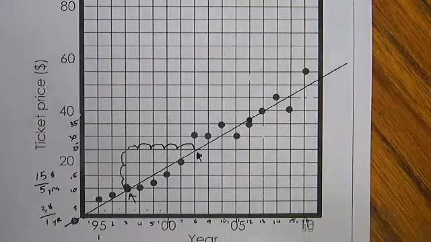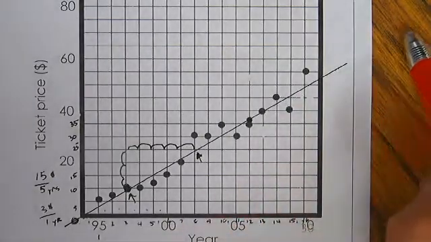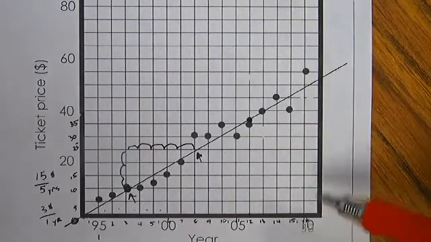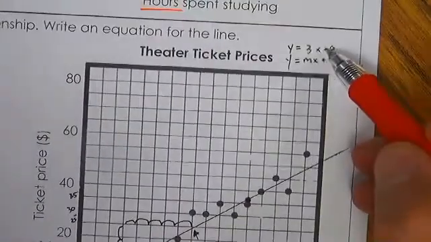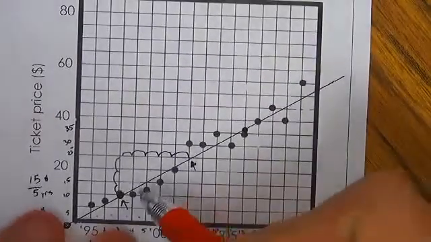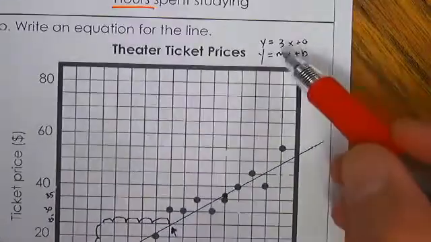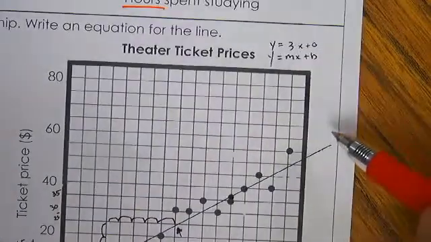So you could ask, well, 30 years, right? At 30 years past 1994, what would the ticket prices be? Well, if they continue this trend, we don't need to see it on a graph. We can simply put 30 in there. So in 30 years, if this trend continues, our ticket prices could be $90, right?